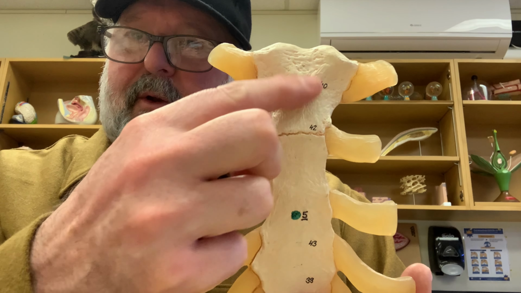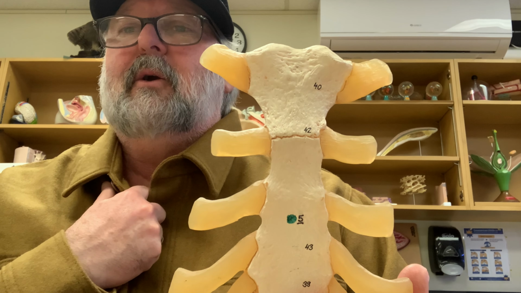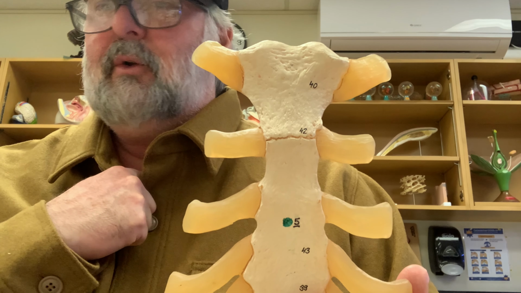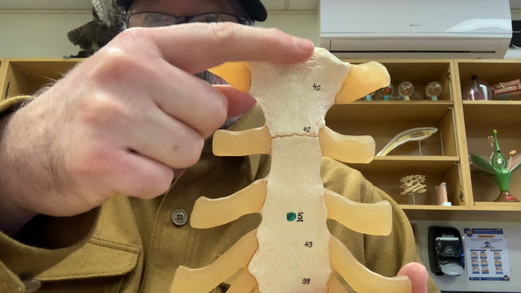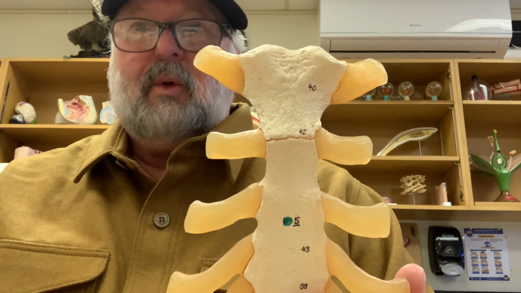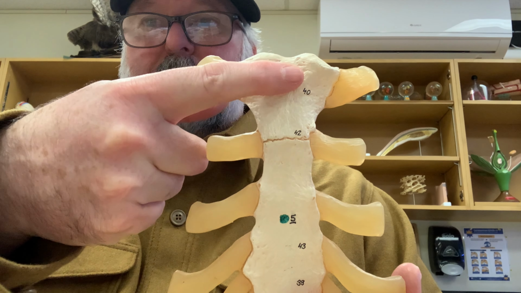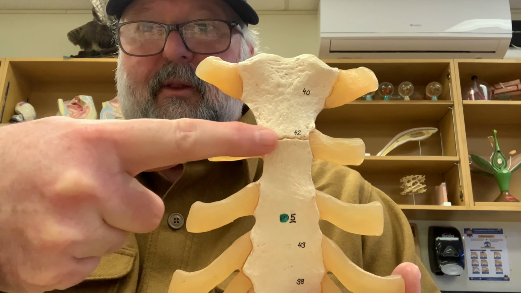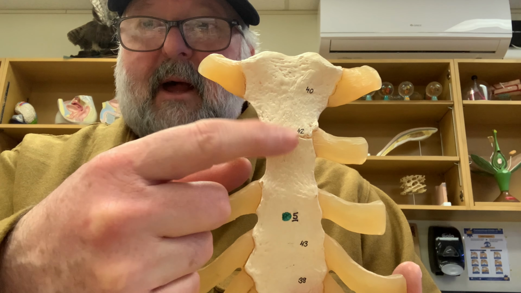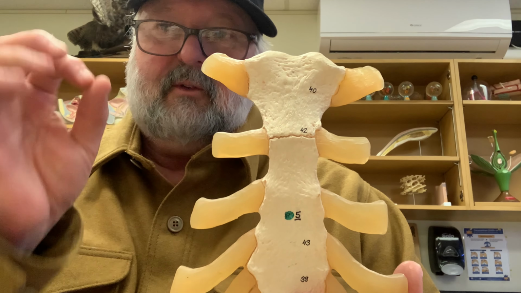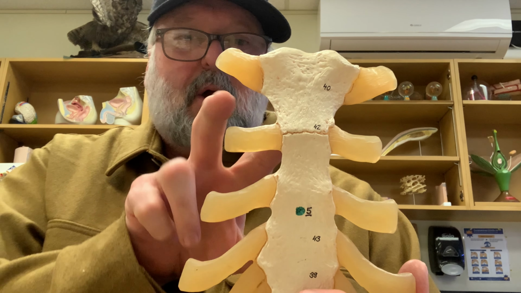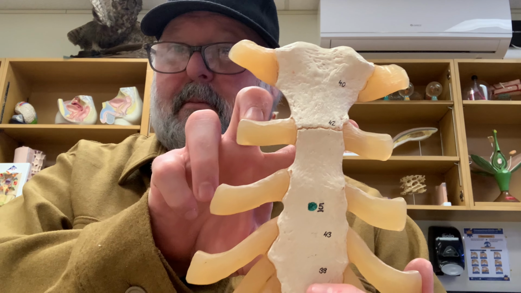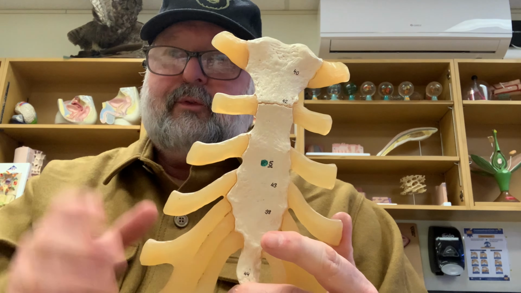And you can feel this on almost everyone. If you start up here at the jugular notch and work your way down, it doesn't matter young or old, most people you can feel this. You work your way down, you can feel that you're on the manubrium, and then all of a sudden you will feel this horizontal ridge, and that is the sternal angle, and that is a dead giveaway that you are at rib pair number 2.